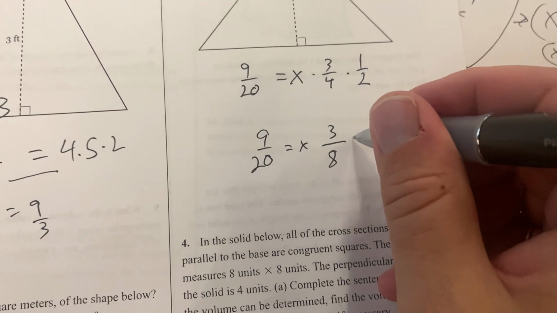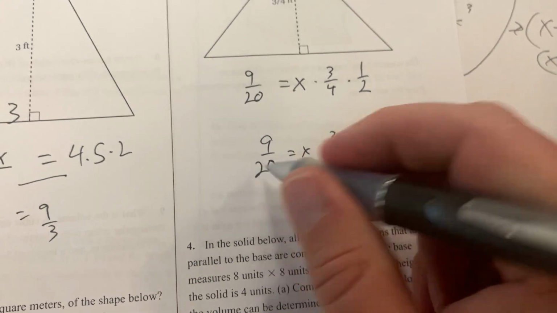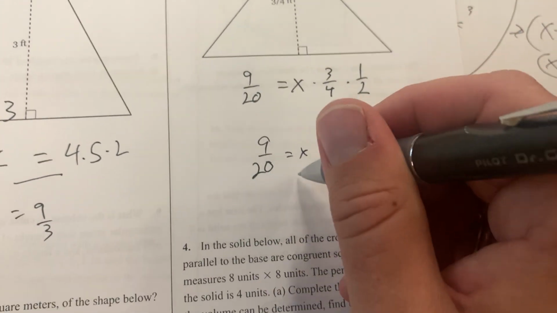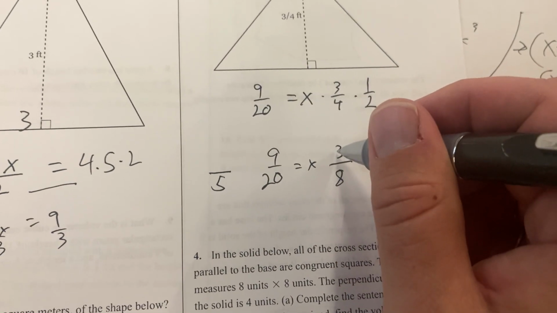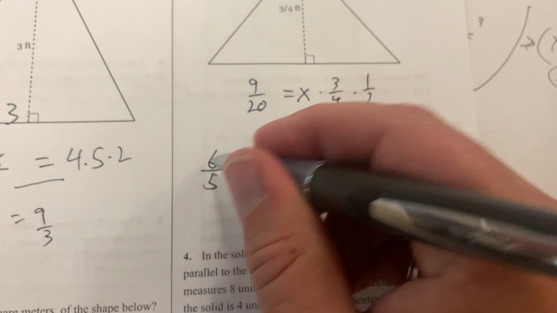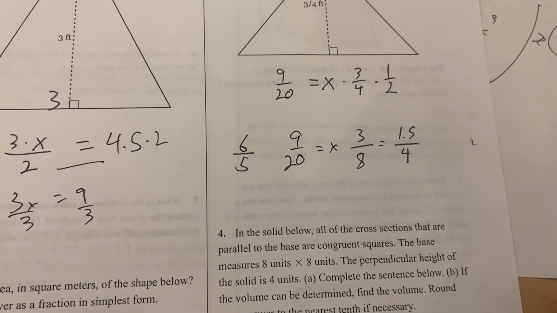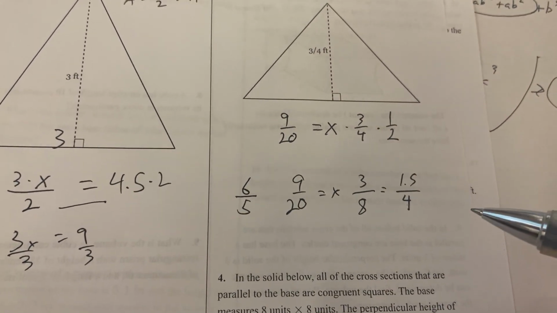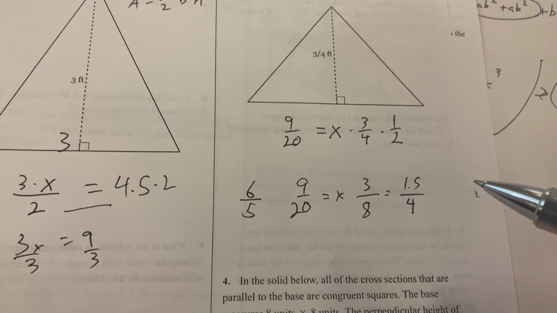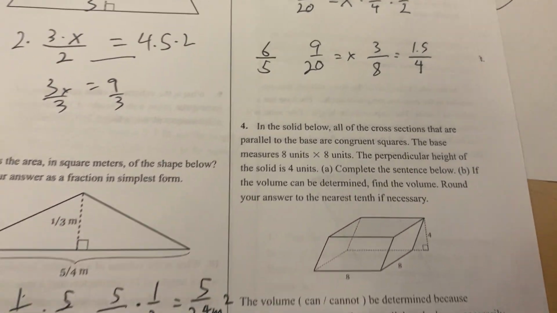So if I actually take this down to 1.5/4, I know that 4 times 5 is going to make 20. So I need a 5 on the bottom, and then 1.5 times 2 will make 3 times 3. So that's 6/5 for my base here. Hopefully you know what I'm talking about if you get this one or something like this. If not, do your best working through on the calculator. You can get some decimal answers.